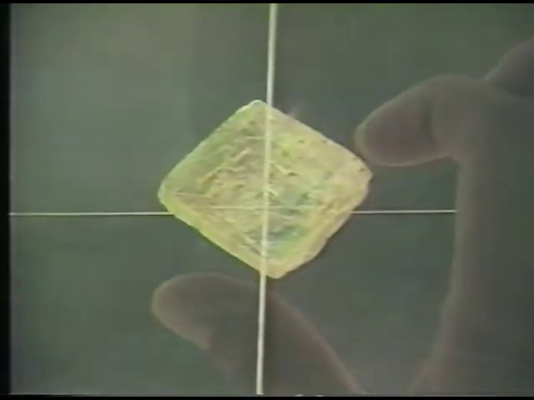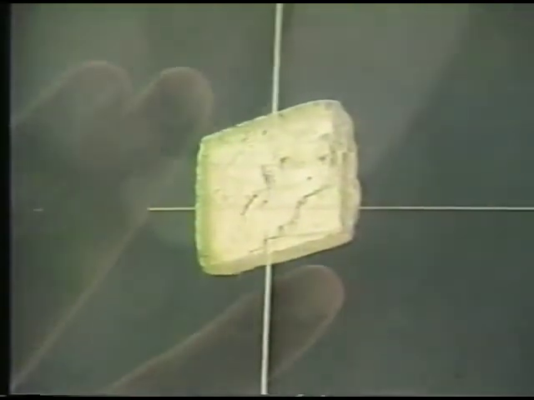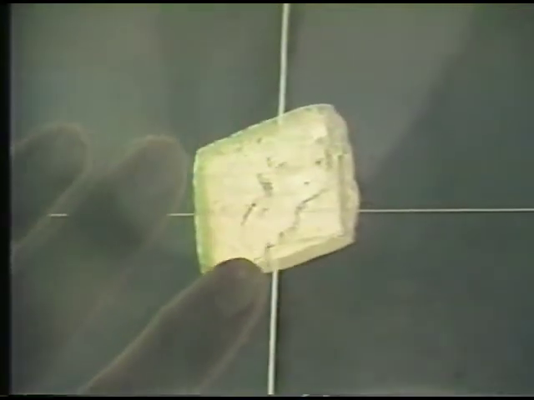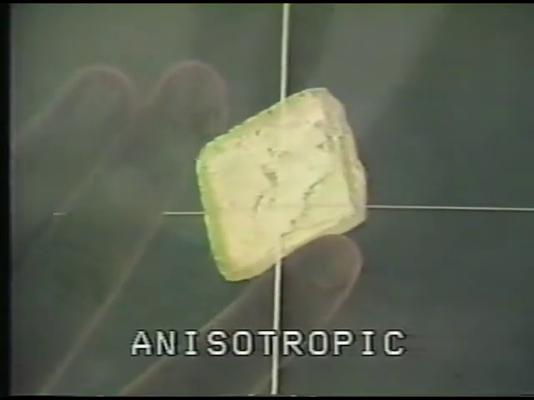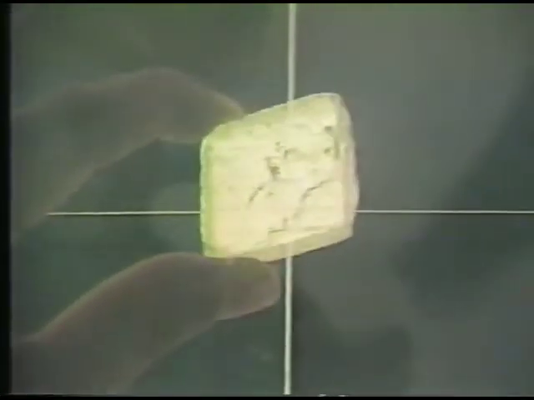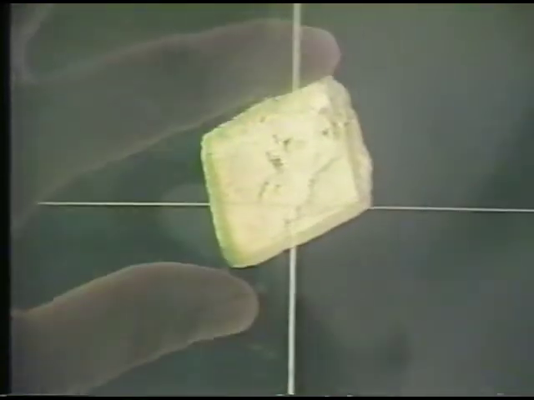As I rotate this grain, I think you can see that at some positions it is not well illuminated, but at other positions it transmits a great deal of light. This is characteristic of one kind of crystal which we call anisotropic. In anisotropic crystals, between cross polarizers, they transmit light, especially at certain positions of rotation.